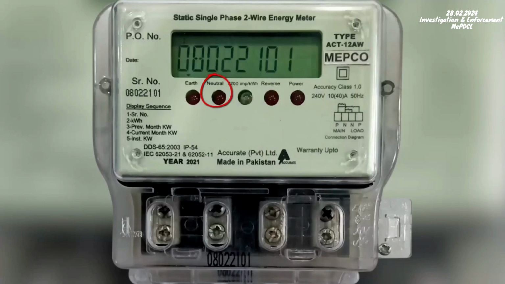And the fourth LED that we are going to look at now is the neutral LED, right? This is simply to indicate that your neutral is missing from the supply side. For example, due to some reason your neutral is not there, then the meter will indicate that it is missing. It's as simple as that, right?